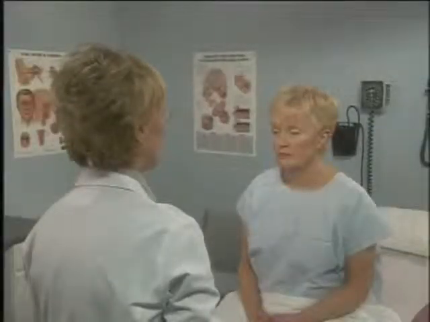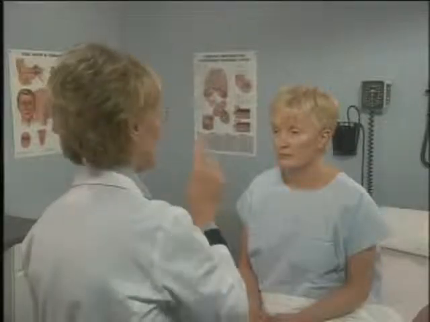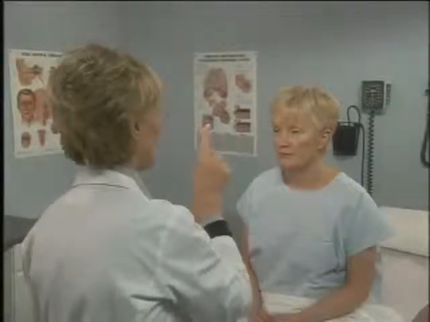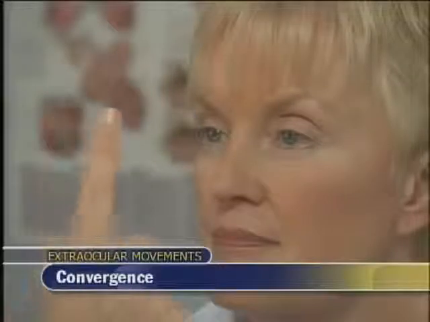Test for convergence of the eyes by asking the patient to look at your finger as you move it toward the bridge of the nose. Now follow my finger. Eyes can usually follow your finger to within 5 to 8 centimeters of contact.